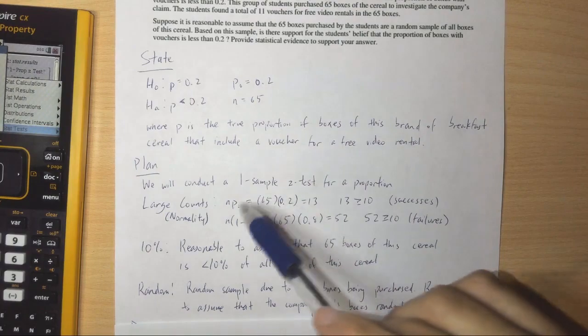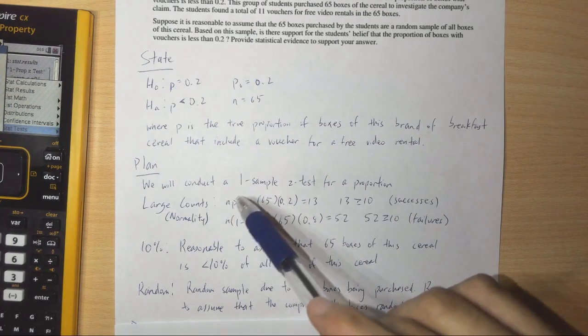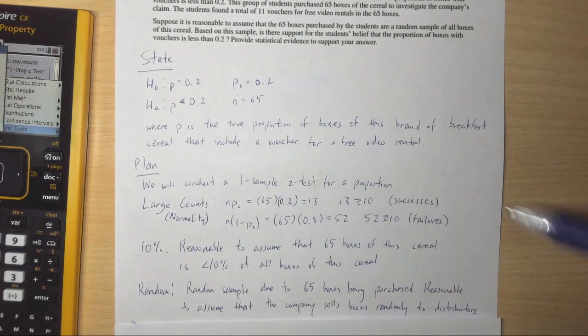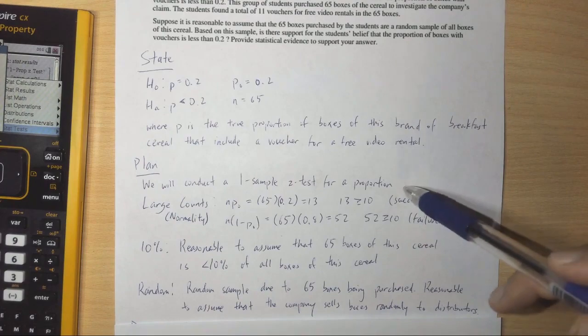So for large counts, always use the predicted proportion and never the actual successes in the problem. You want to do it for what they think the successes are going to be and what they think the failures are going to be. So you want to calculate both successes and failures.